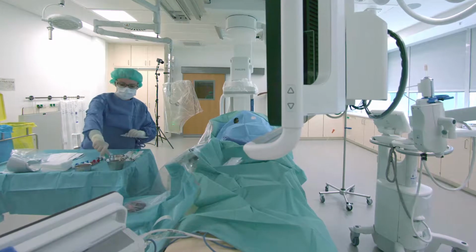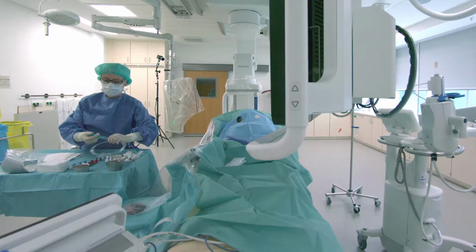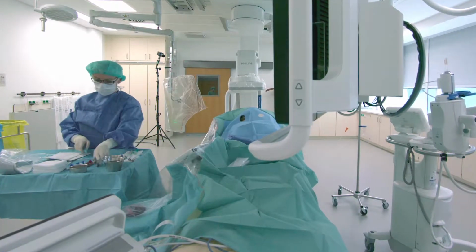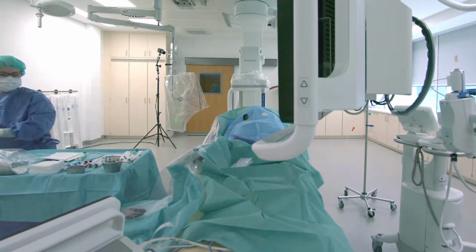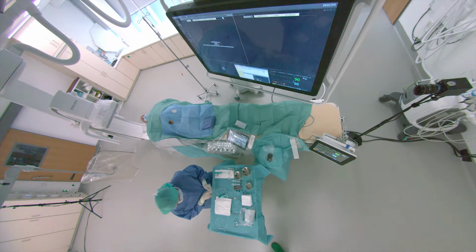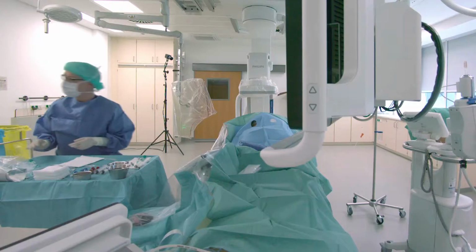The patient has now entered the room and is placed as far as possible to the head end of the table. This is very important, since you will have the ability to perform the procedure with the C-arm in propeller position and still be able to visualize the groin when necessary. The patient is covered with sterile drapes, and the OR staff is preparing the room and the materials which will be used for the procedure.